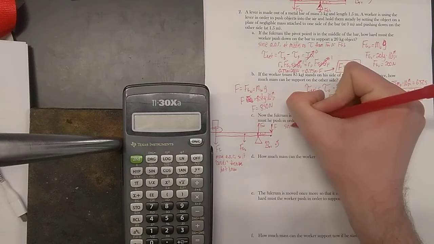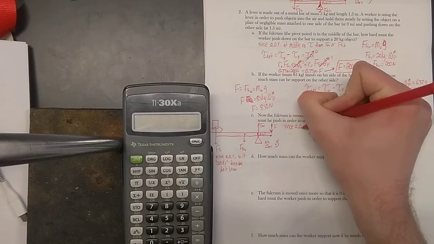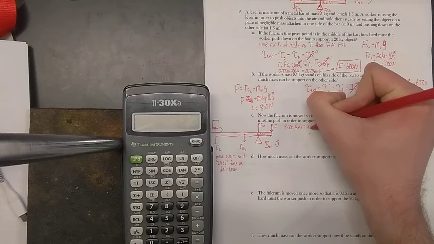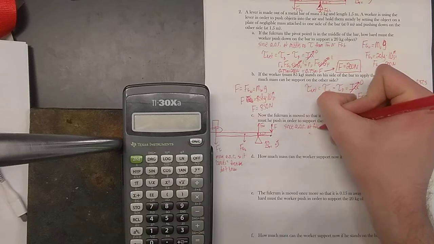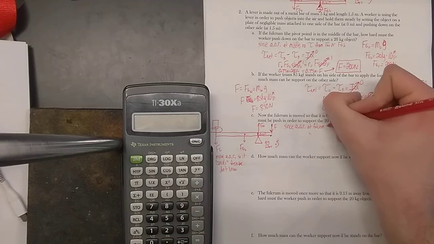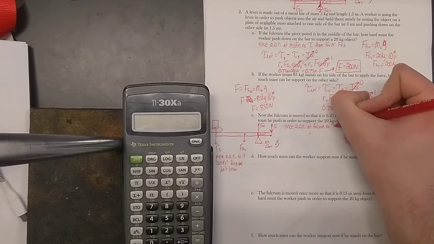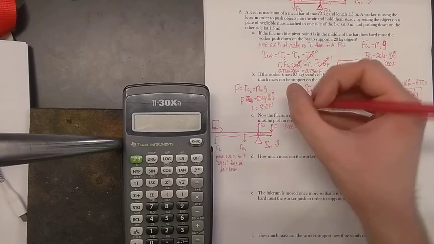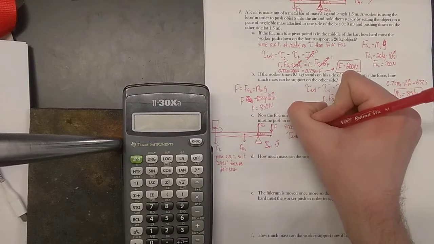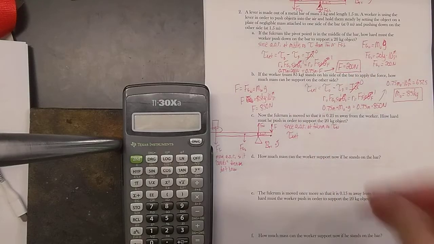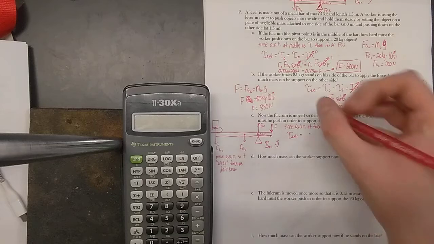So, since the axis of rotation is at the fulcrum, there is no torque from the normal force. Let's get into our net torque equation. Tau net equals the torque from the object.